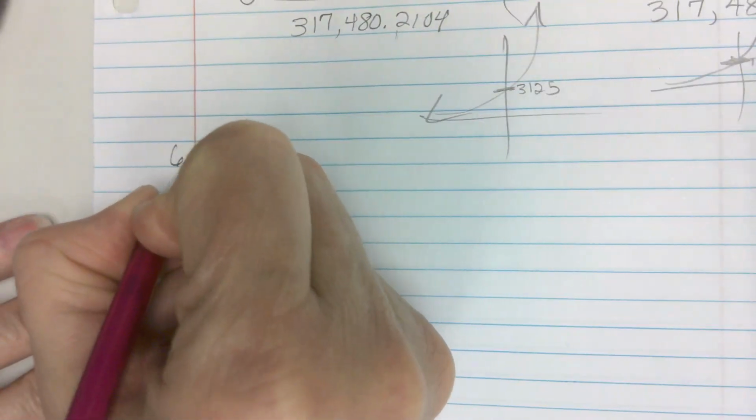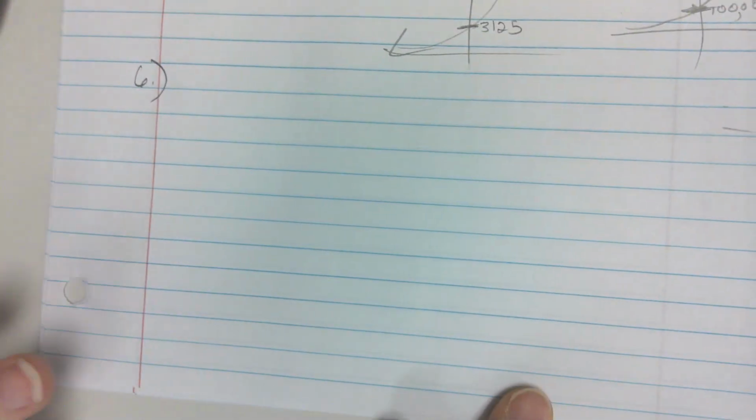All right. Number 6 was worded a little bit differently, a little bit wonky. A population of a certain species has a relative growth rate of 1.2% per year.